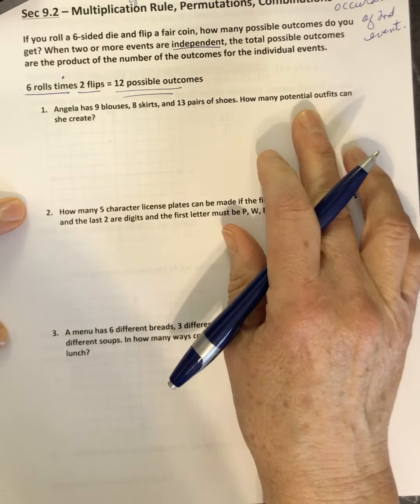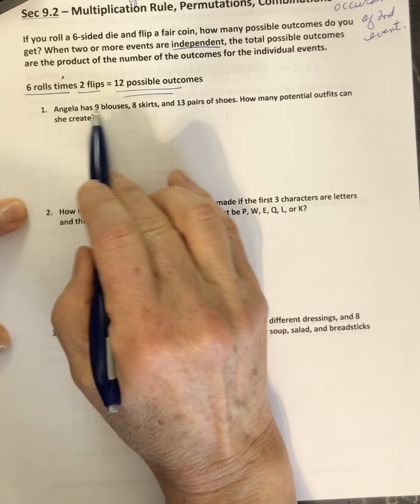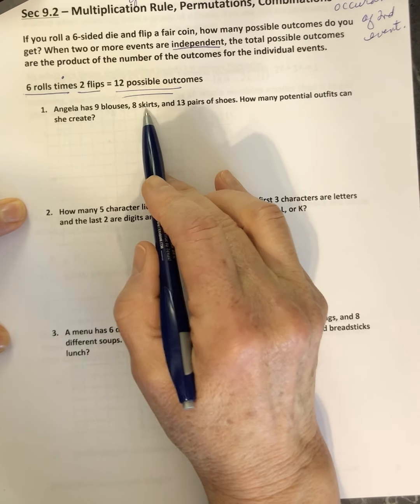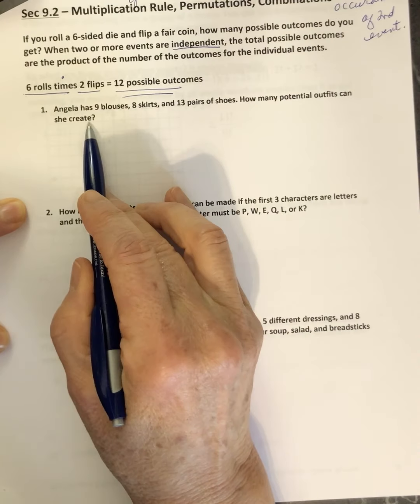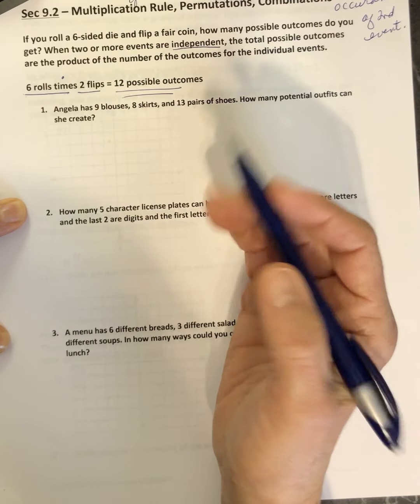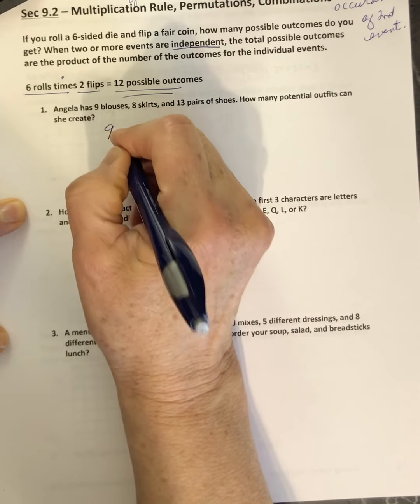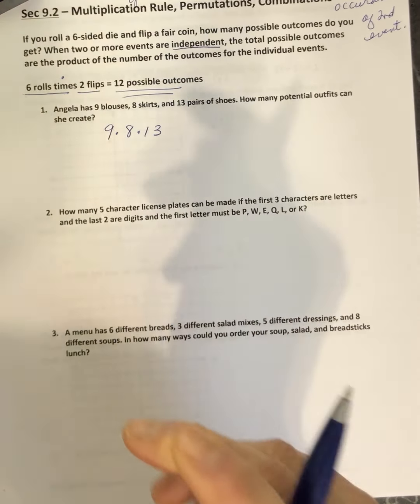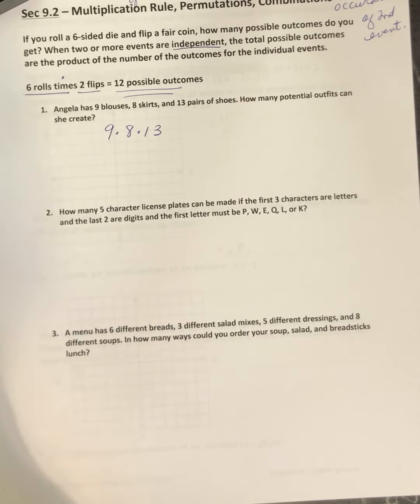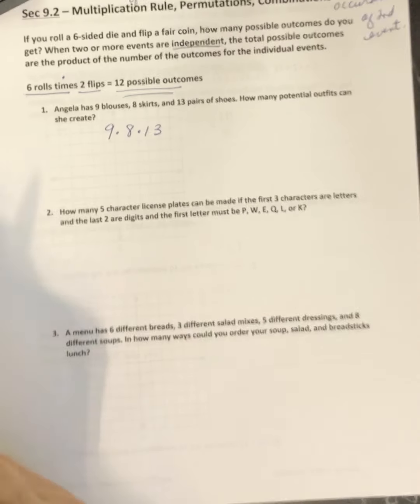So now let's look at Angela. She's got a closet full of 9 blouses, 8 skirts, 13 pairs of shoes. How many potential outfits can she create? Well, she has 9 blouses, 8 skirts, 13 pairs of shoes. She doesn't care if they match. Okay, that's not the point here.